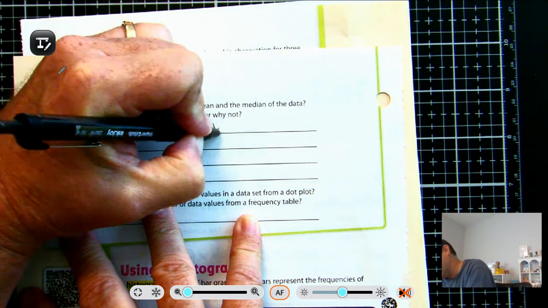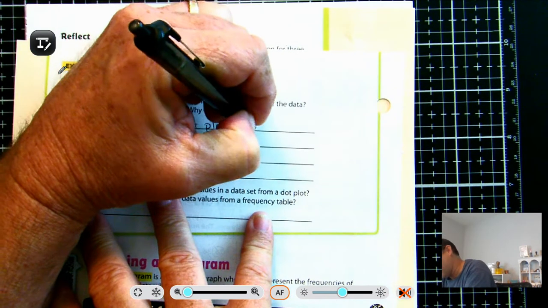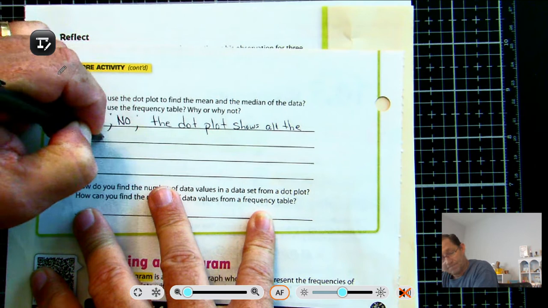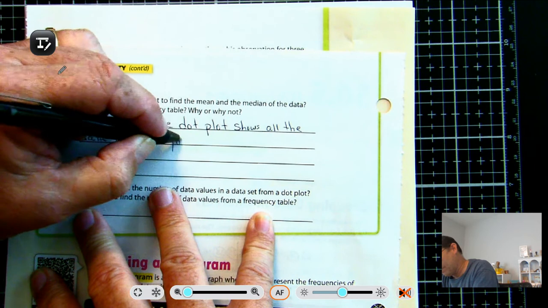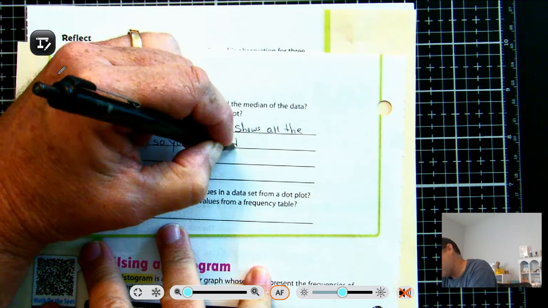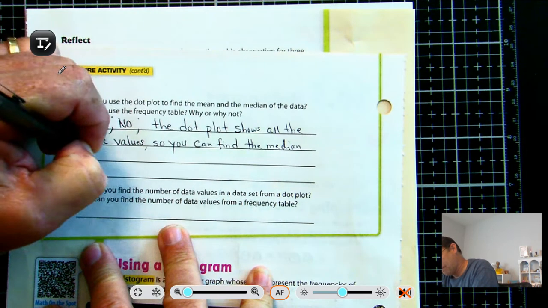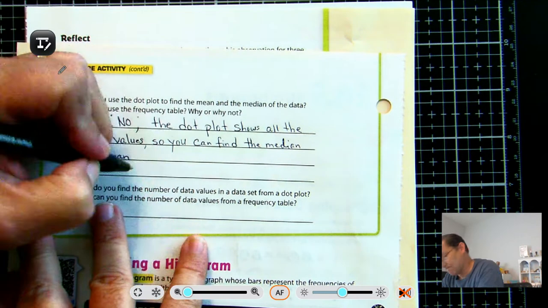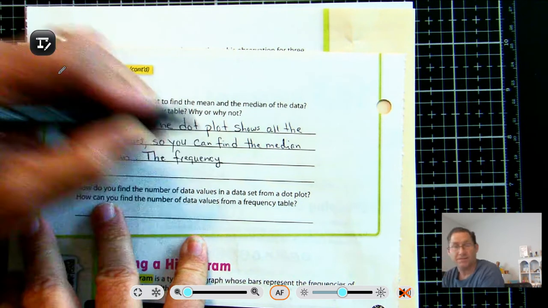The dot plot, we can see each of the individual data values. However, the frequency table, we don't know the individual values.